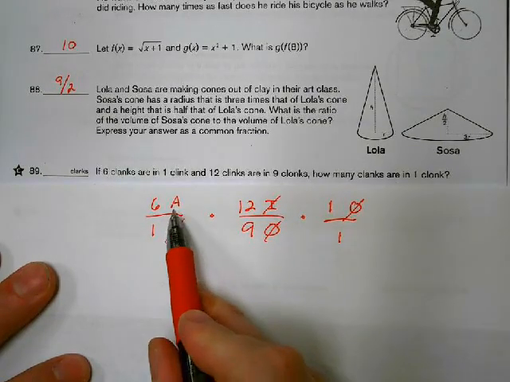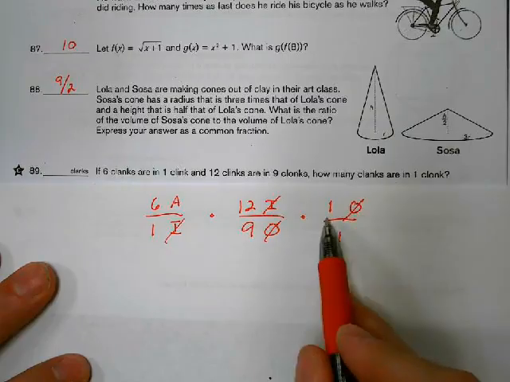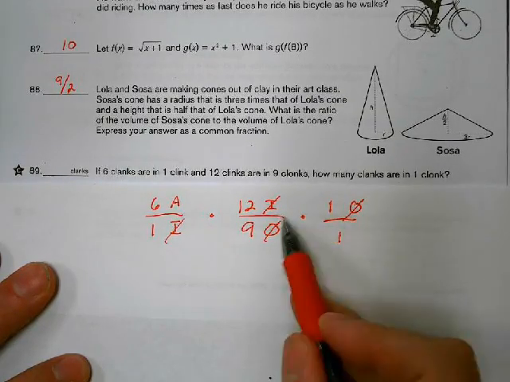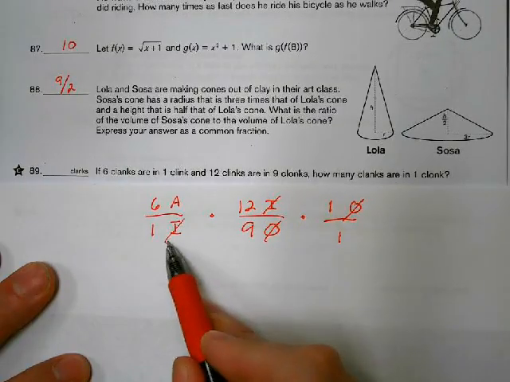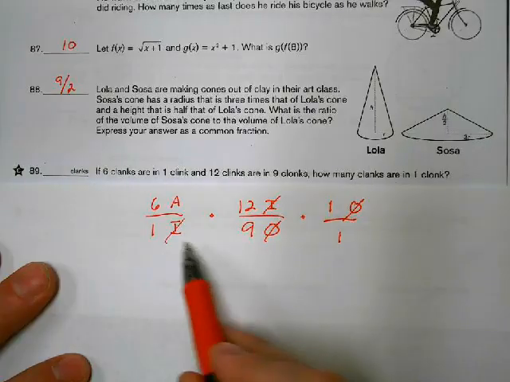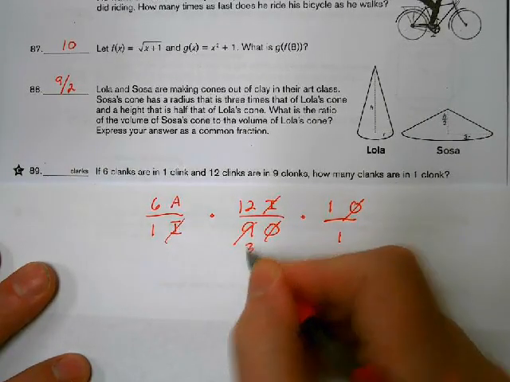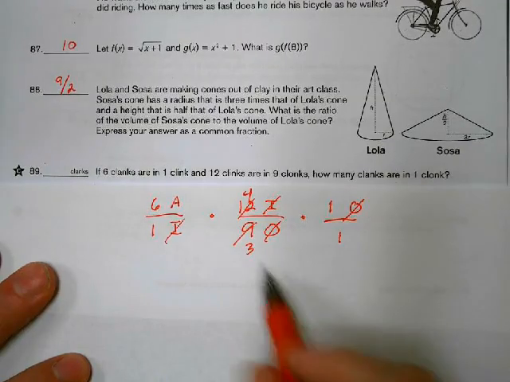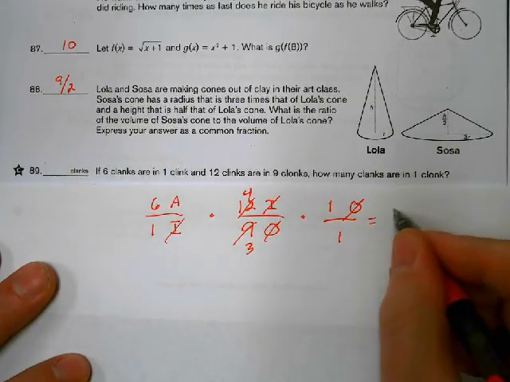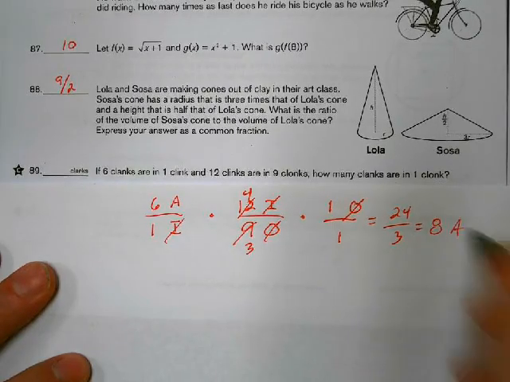If I multiply these two ratios by 1 clonk, the clonks reduce, the clinks reduce, my only unit left is clanks. So let's reduce this first. 3 goes into both of these, so this is 3 and this is 4. So I get 24 in the numerator, 3 in the denominator. Looks like I get 8 clanks. Is that the answer? It is the answer.